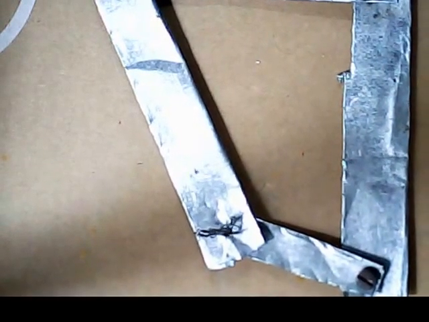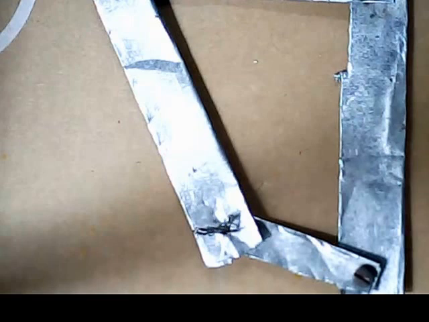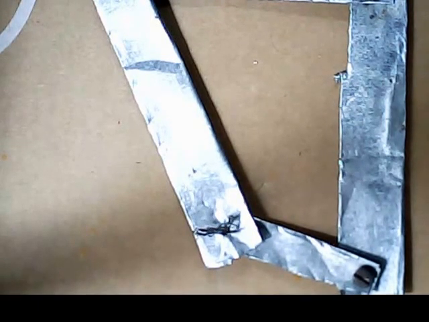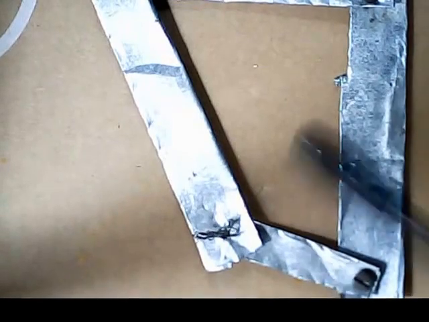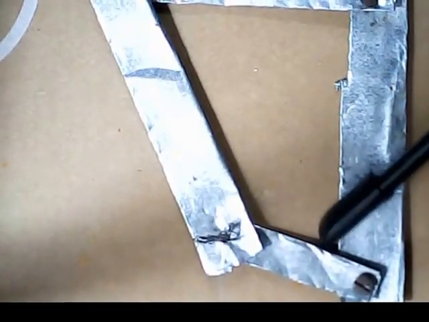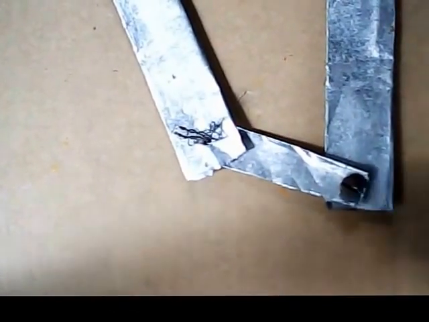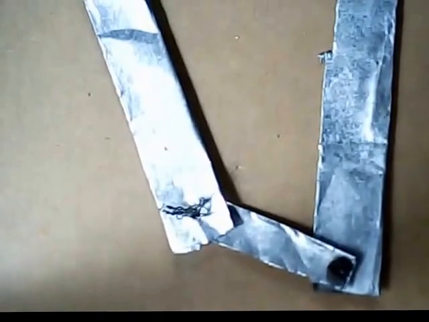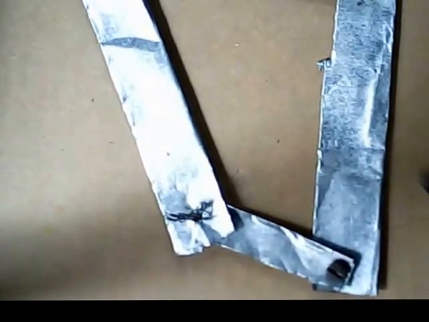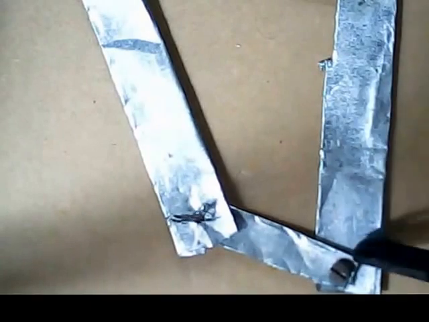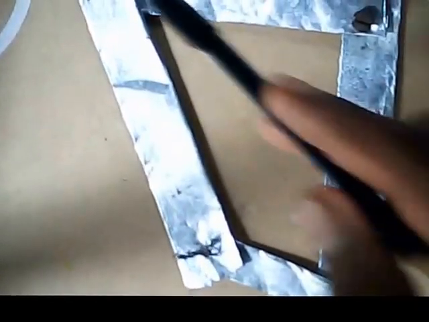Now I am going to show you a 4-bar link mechanism. Here the small link is called crank, it can rotate, and this link is fixed at 2 points, and the opposite link is called coupler.